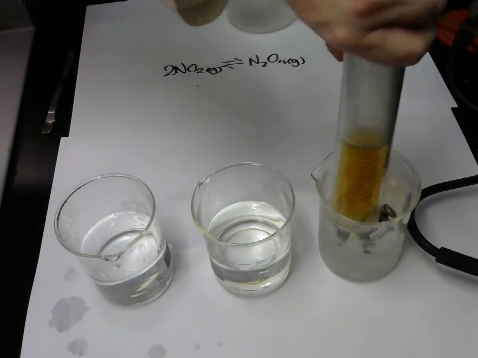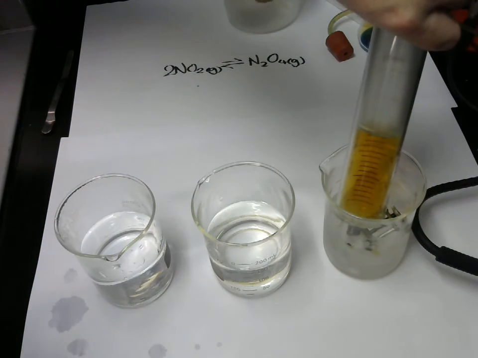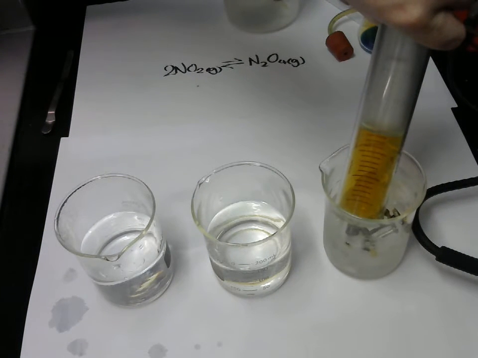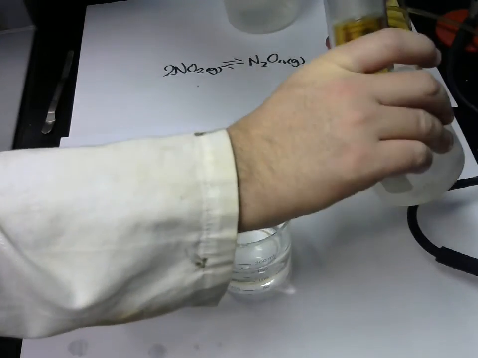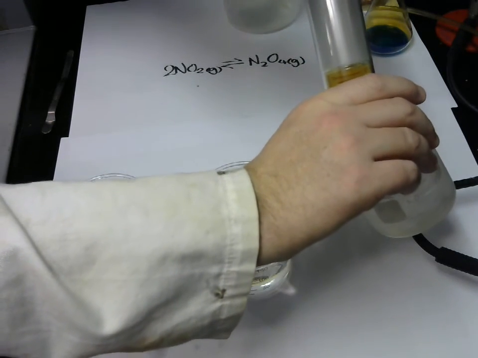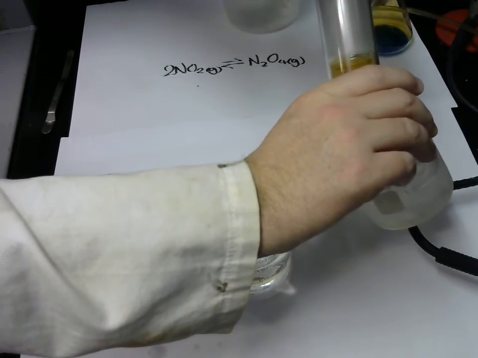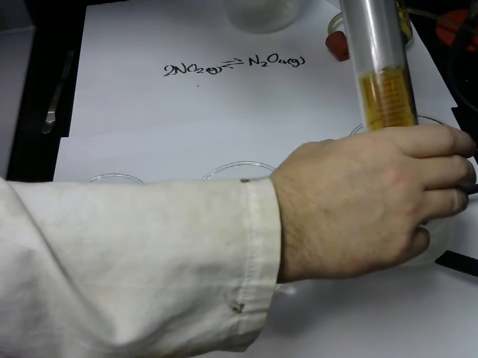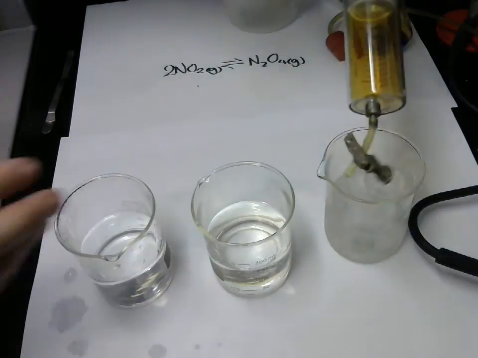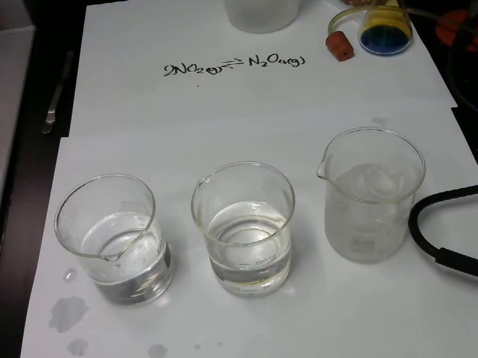I don't want that to be a variable. Shot there. It's a bit lighter than it was.